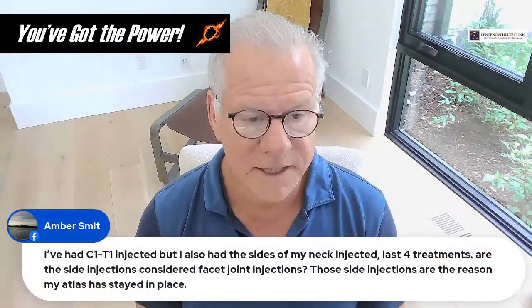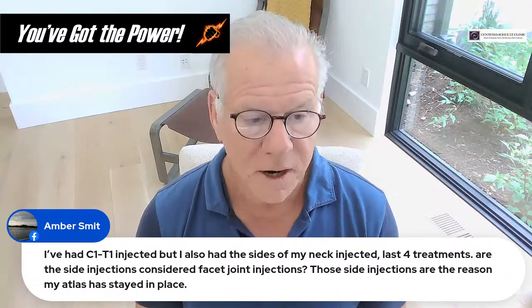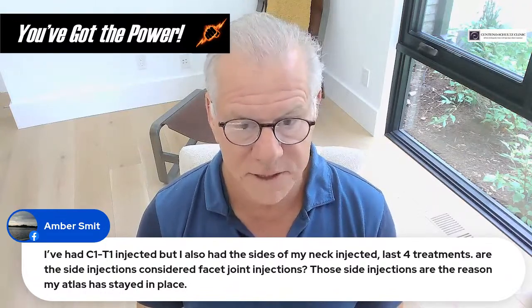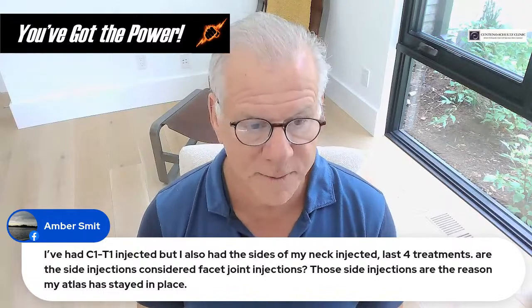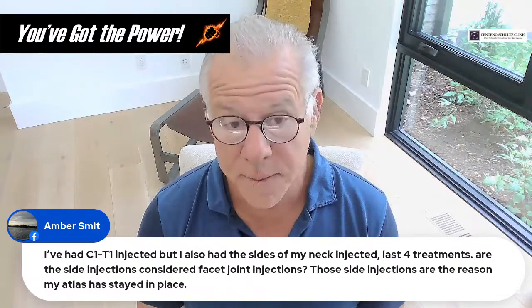Amber Smith: I've had C1 injected, but also the sides of my neck injected, last 4 treatments. Are the side injections considered facet injections? Are those side injections the reason my atlas has stayed in place? I need to know a little bit more.